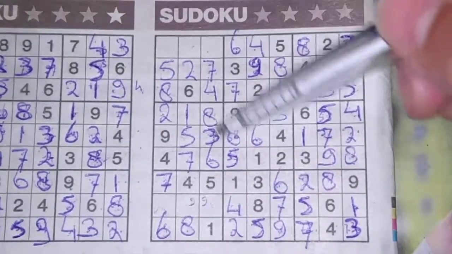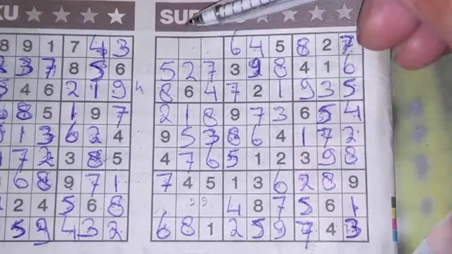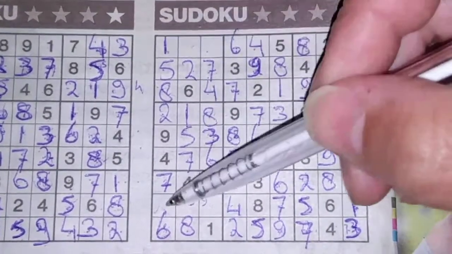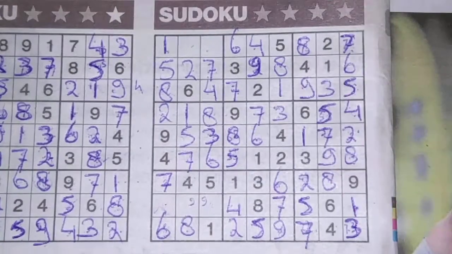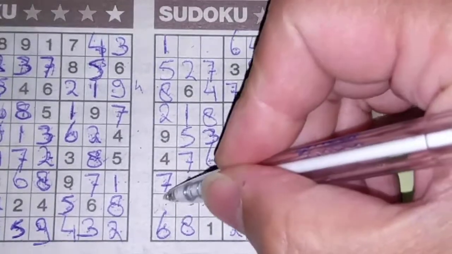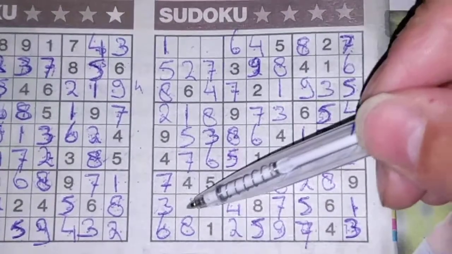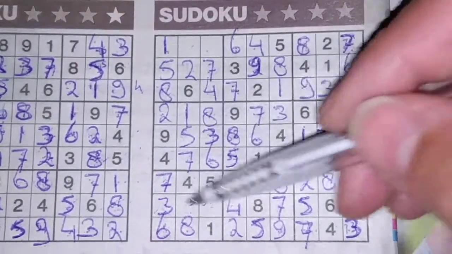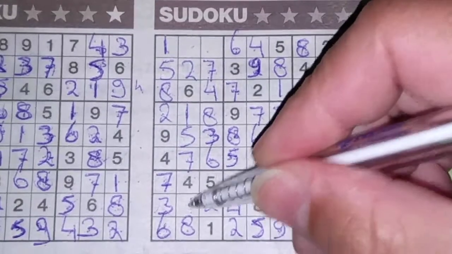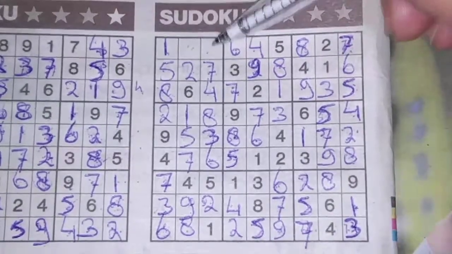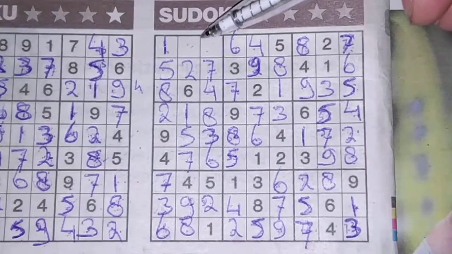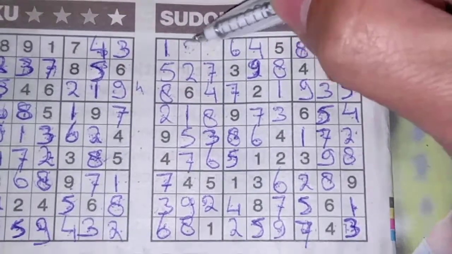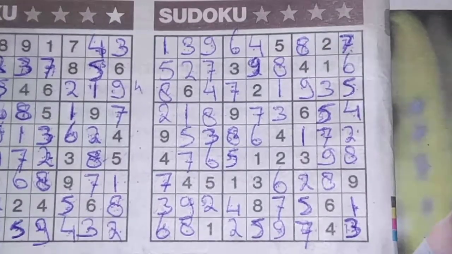1 in the third column, 1 in the second column. So in the first column, the only place for the 1 should be here. 1 number left in the first column for the number 3. 2 numbers left in this big square for the numbers 9 and 2. We see a 2 here, no 2 there. 2 should be here, and the 9 goes there. And the final 2 numbers of this big square for the numbers 9 and 3. We see a 3 here, no 3 there. 3 should be there, and the 9 goes there.